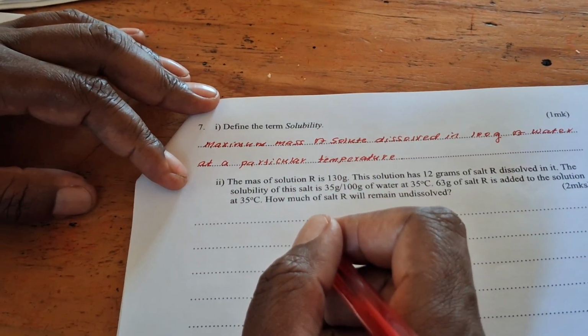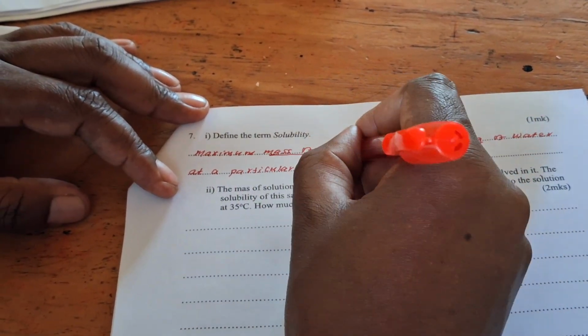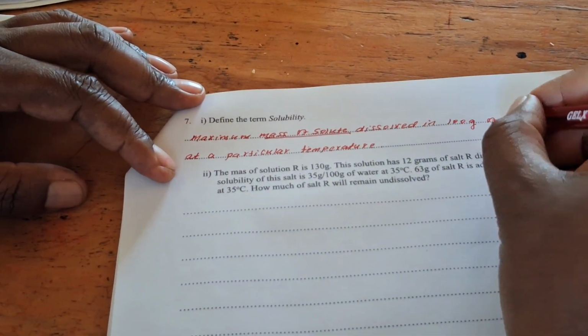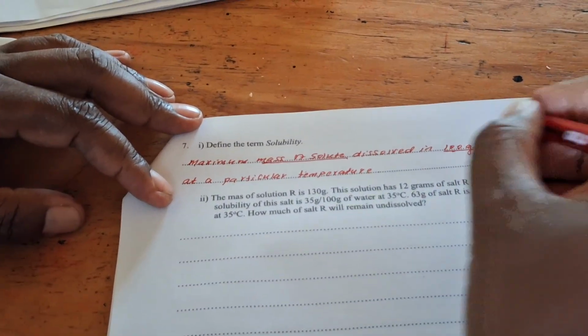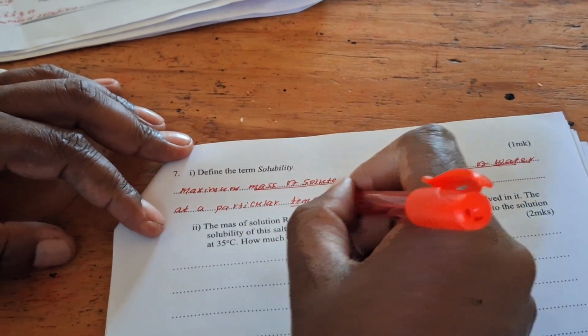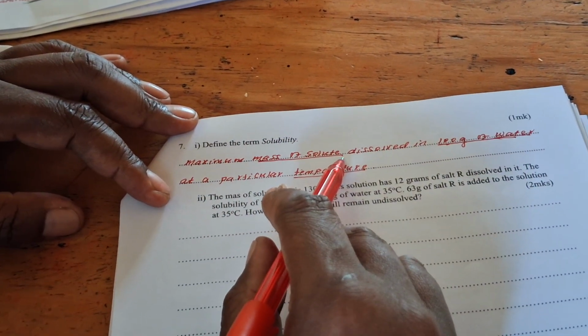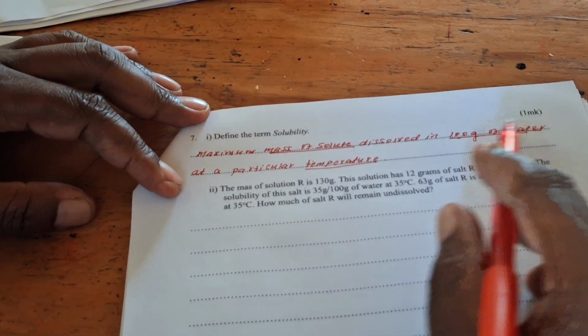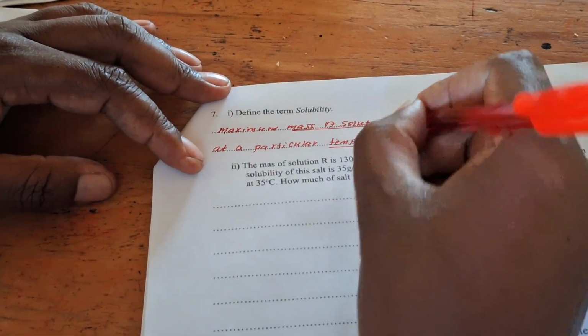So there are keywords here. We have mass of solute, we have water, and the mass of water is supposed to be 100 grams, and the temperature. So you should indicate the mass of the solute in solubility, the mass of water, and the temperature at which that particular solubility has occurred.